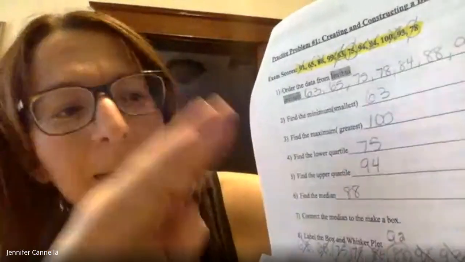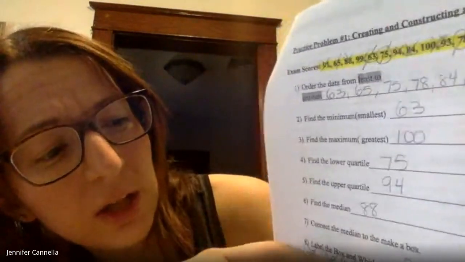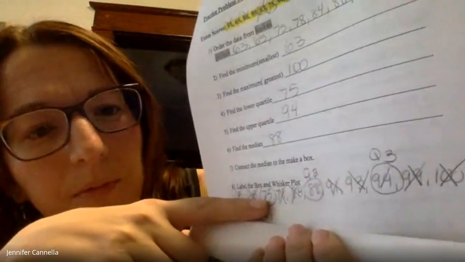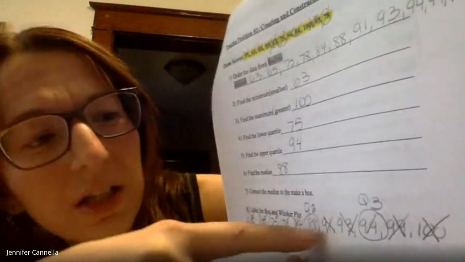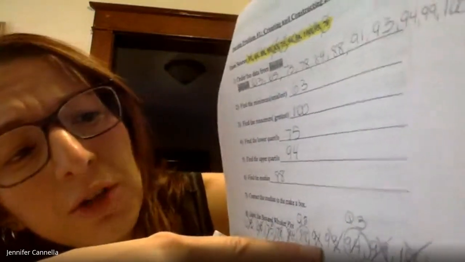Okay, so you're really finding the median 3 times. You're finding the middle, then you're finding it to the left, and then you're finding it to the right of the median. So the median for Q1, which is your lower quartile, is 75. Now you're going to go to the right of the median, which is Q2, and find the upper quartile, Q3. You're going to find the median of the Q3 side. So we don't include the median. We go to the next number.